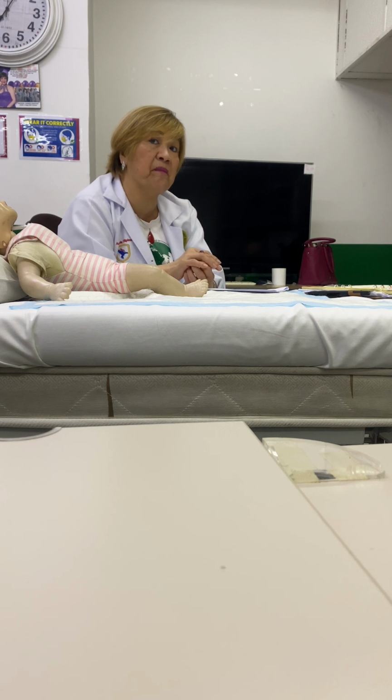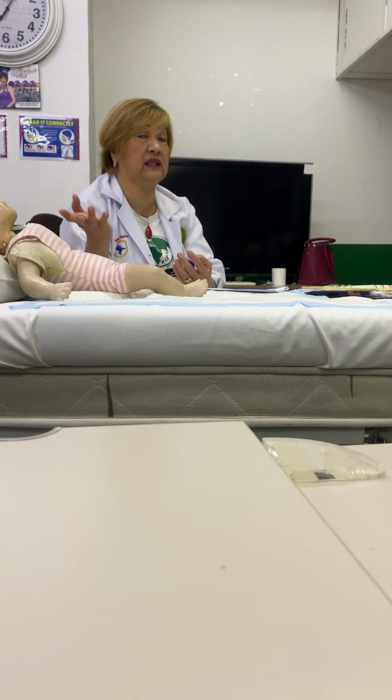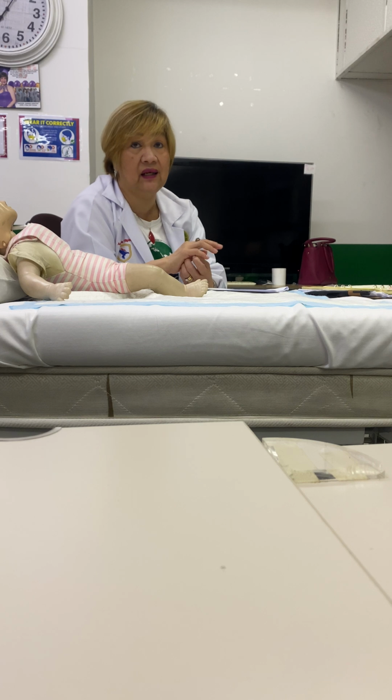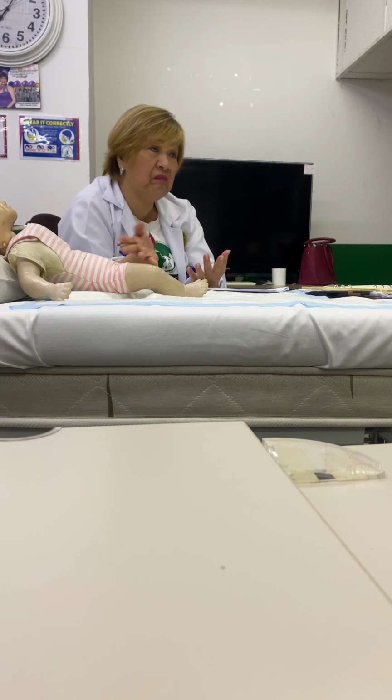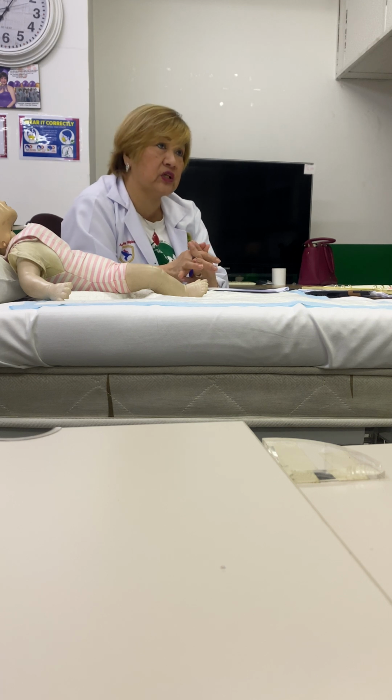See now? Your mind is supposed to be with what you are assessing in your patient. You cannot just jump to saying a patient requires oxygen. Did you check your parameter? Did you check your oxygen saturation to confirm? No. So you need to check.